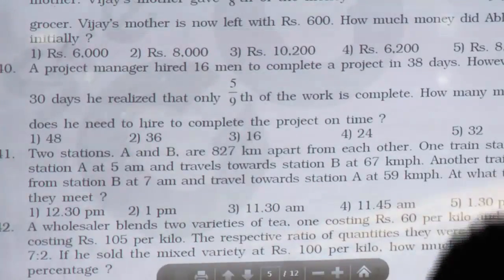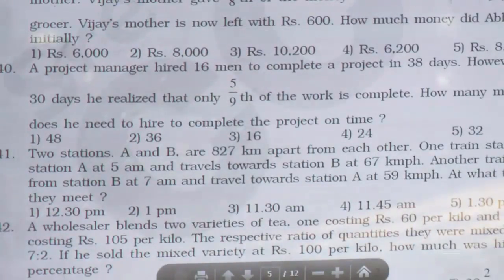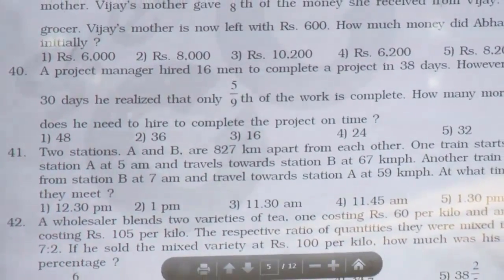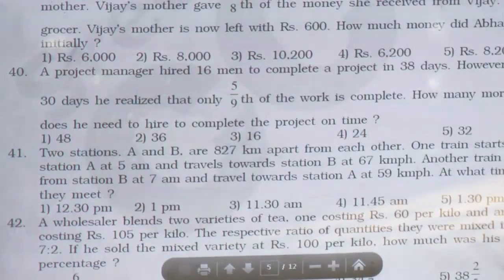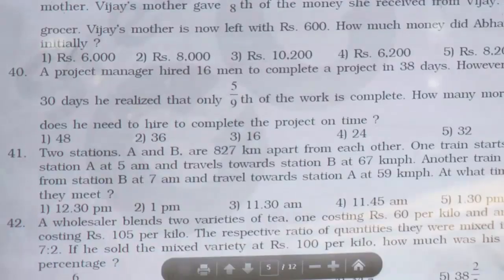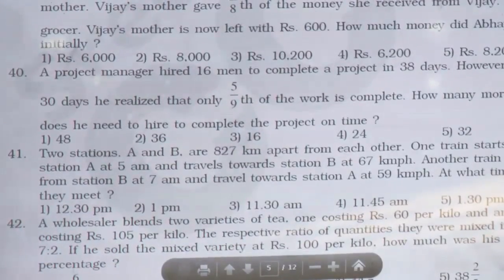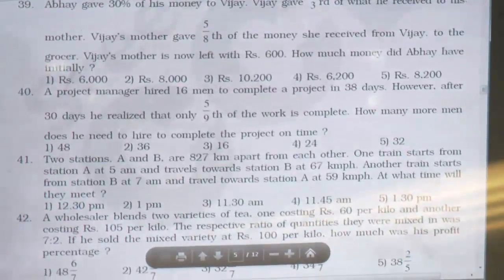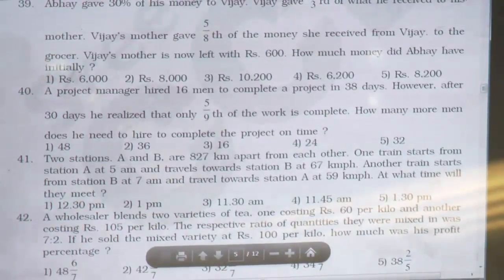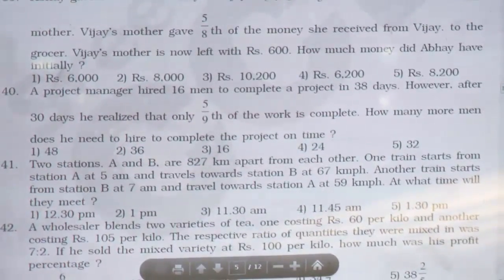A project manager hired 16 men to complete a project in 38 days. However, after 30 days, he realized only 5/9 of the work is completed. How many more men does he need to hire to complete the project on time? Right. Now, what fractional part of the work is completed? 5/9. So out of total 9 parts, 5 parts are over. Remaining we have 4 parts.